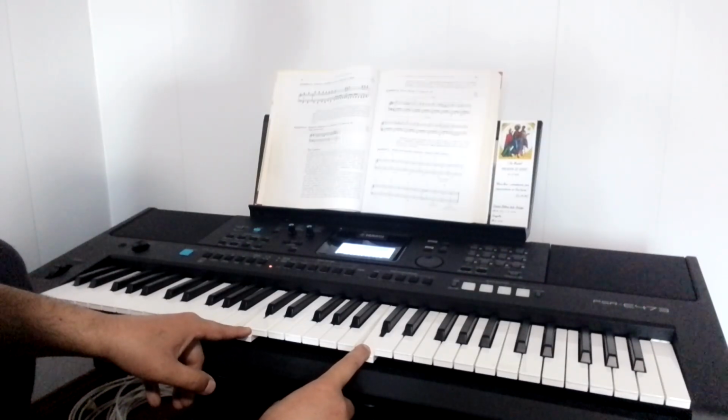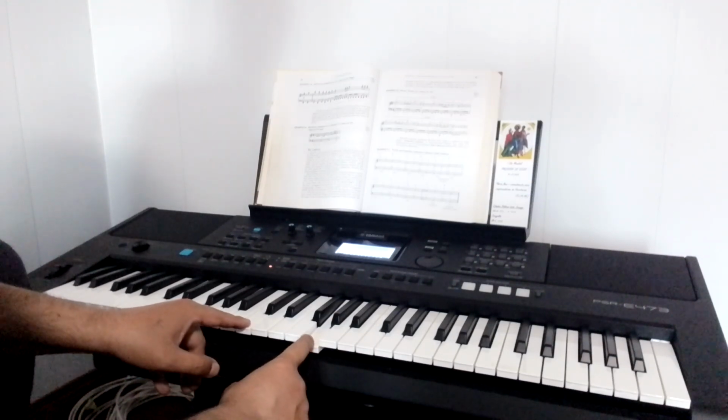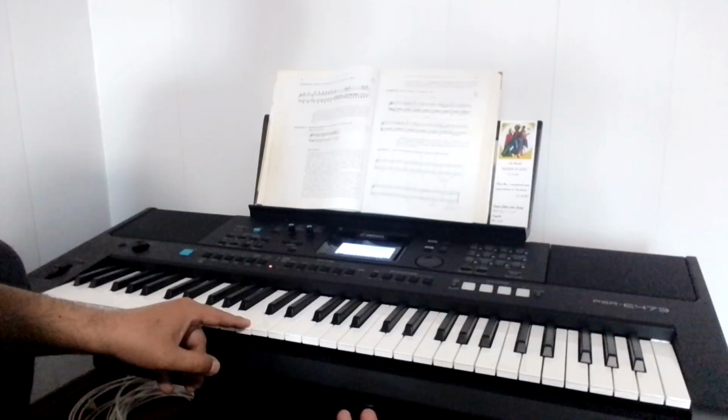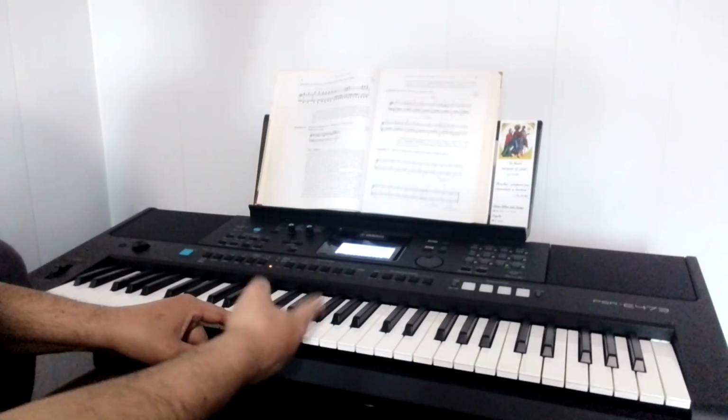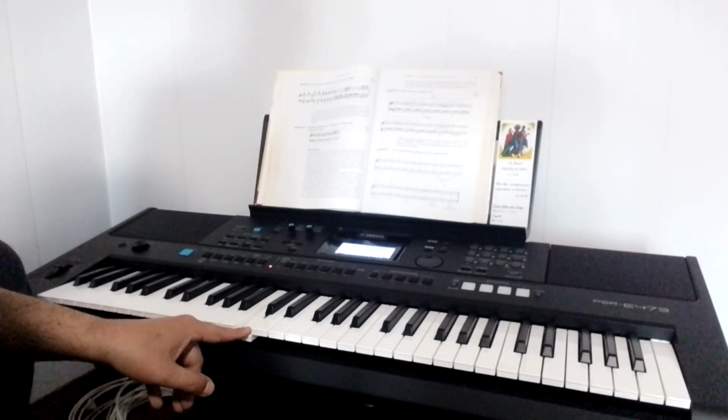You're resolving to the tonic and the octave C, which is stable, but because you're not dropping down from G to C, they call it an imperfect authentic cadence instead of a perfect authentic cadence, which is the G dropping down to C, giving you that sense of arrival.